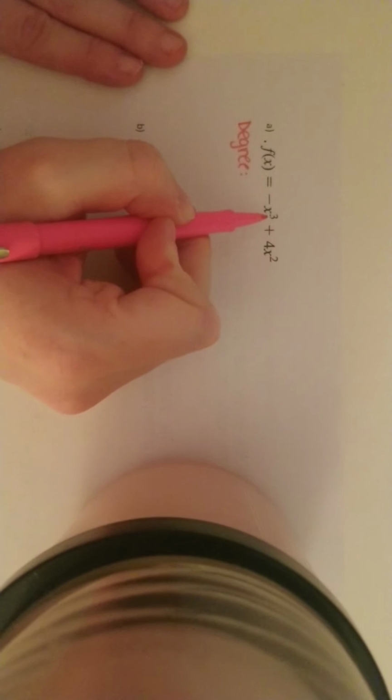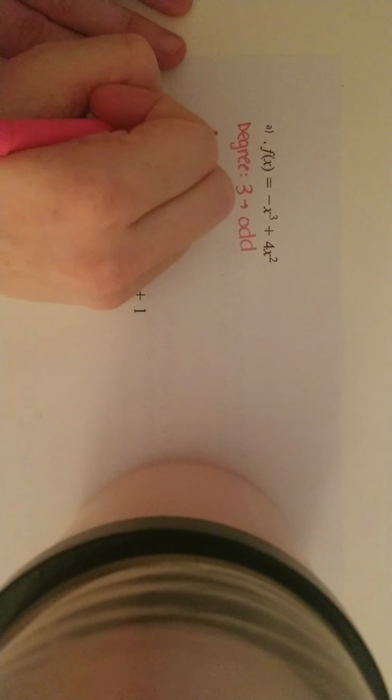All right, so if we look at letter A, our degree is what we have to look at first. So in this case, our degree is our highest exponent. So our highest exponent is 3, which is an odd number. Our leading coefficient in this case is a negative because the number in front is a negative.